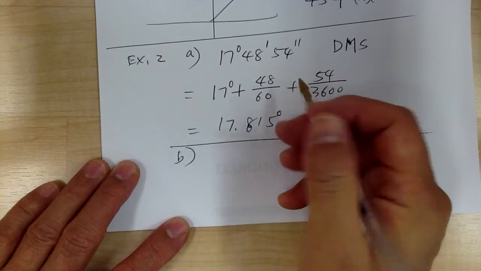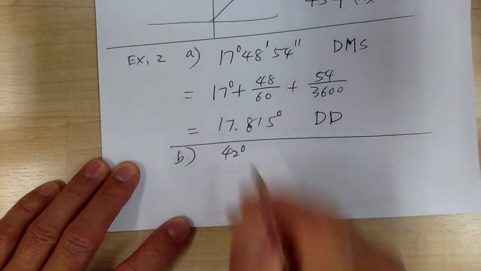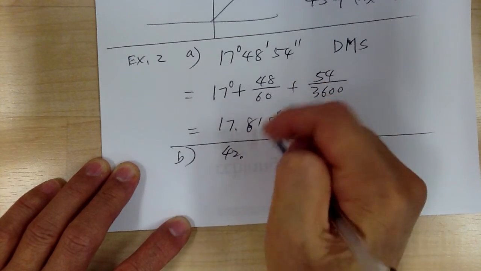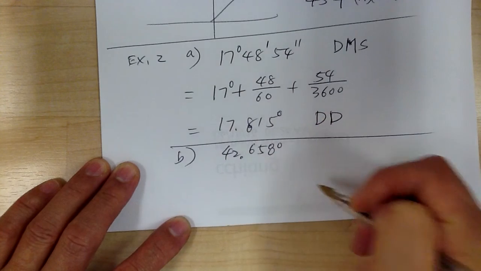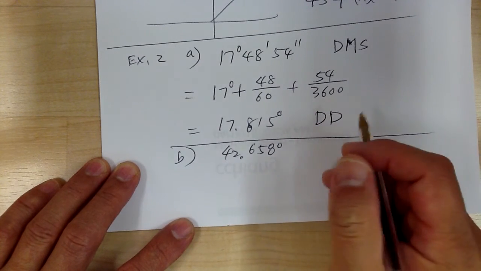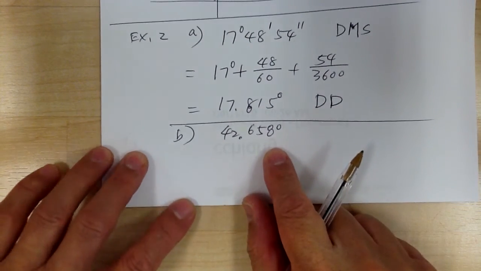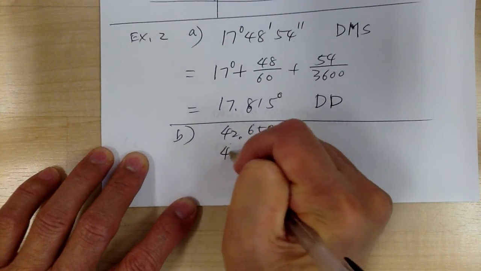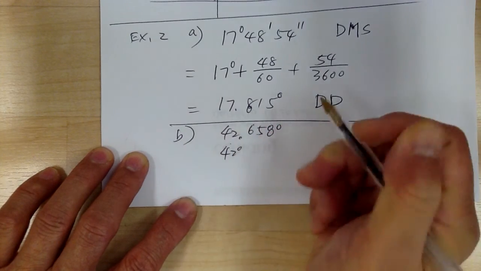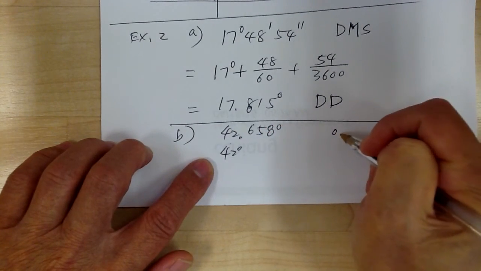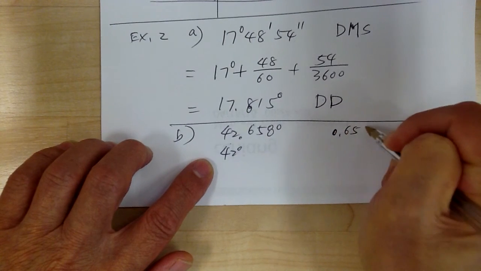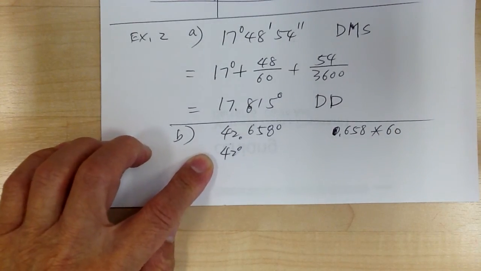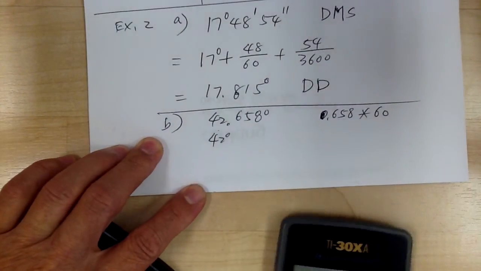In 2B, you're going to convert it back. So you have 42.658 degrees, and you want to convert this into degrees, minutes, and seconds. This is going to be 42 degrees already. Then from here you use the calculator. You take 0.658 and multiply it by 60 to get the minutes. You're just going backward.